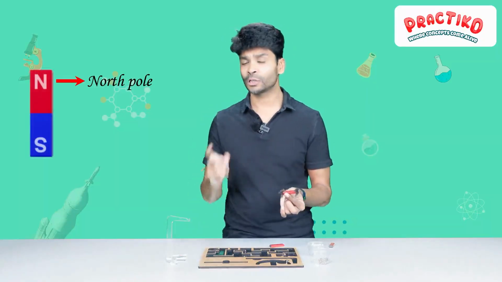So every magnet has two poles, North Pole and South Pole, and magnetic property or the property of attraction is really strong at the poles as compared to the rest of the body of the magnet. Okay, and interestingly, let's say I cut this magnet in the middle. What happens?